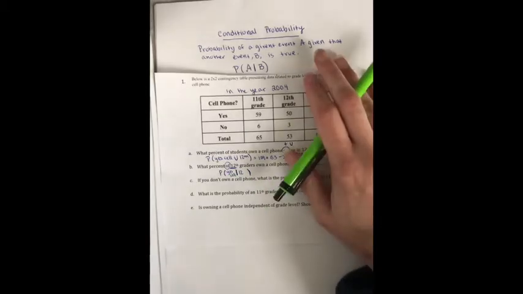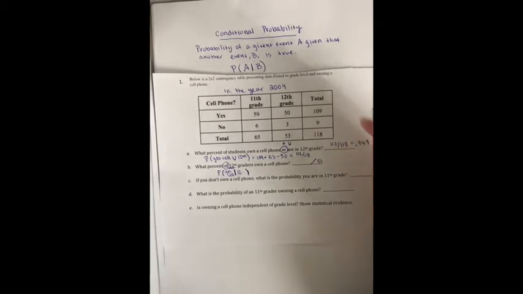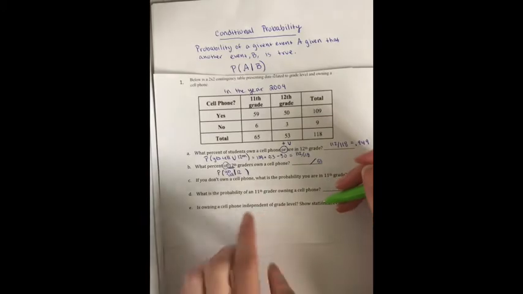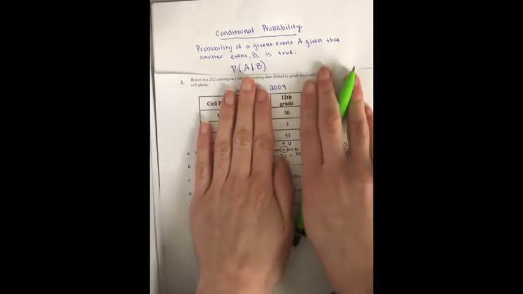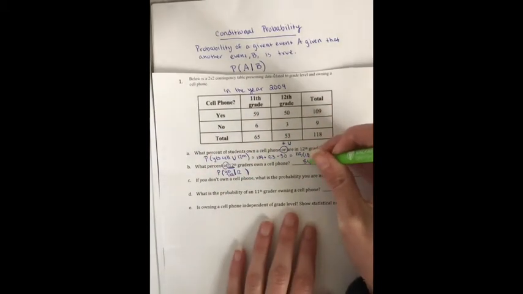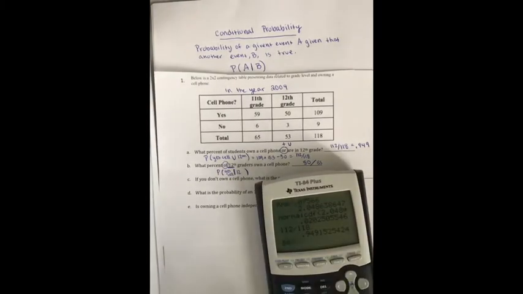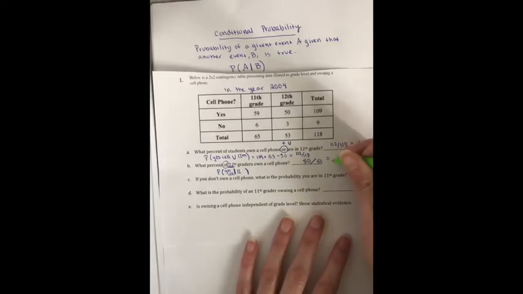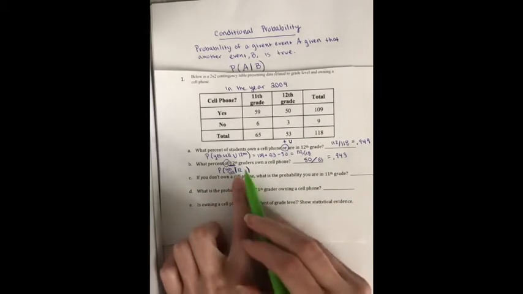So our denominator is the 12th grade, which is 53 people. Isolate the 12th graders. And now of those 12th graders, how many own a cell phone? Of those 12th graders, 50 own a cell phone. And so our proportion is 0.943.